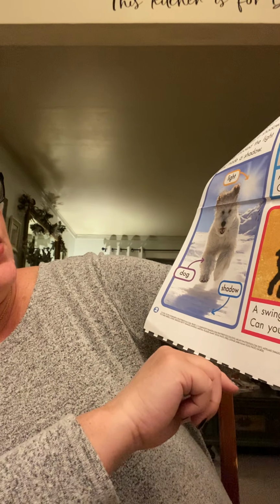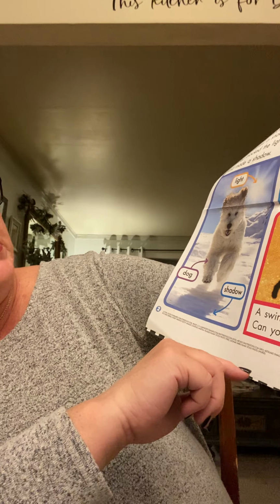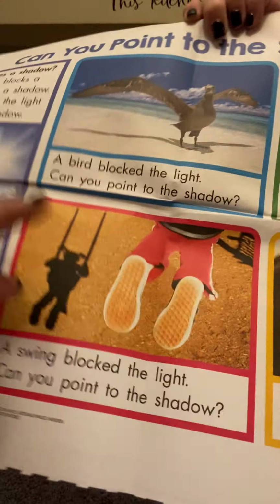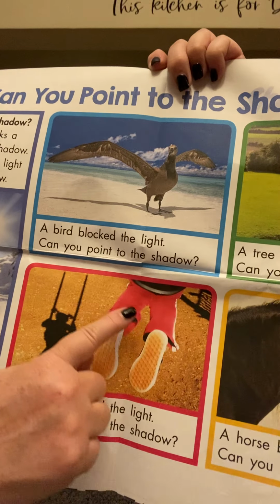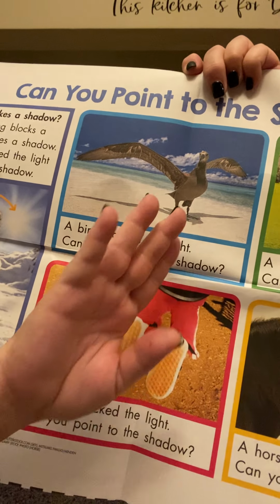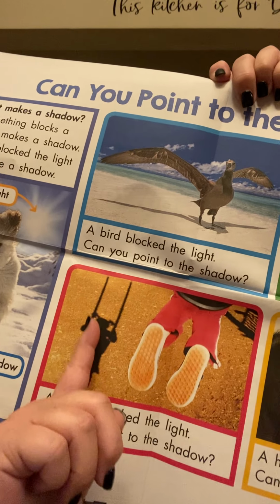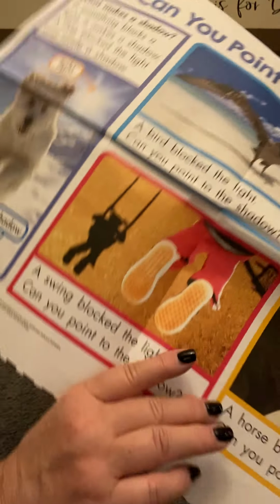And down here, a swing blocked the light. Can you point out the shadow? And see, you can see her feet right here, but the light is behind her, so that is her shadow.